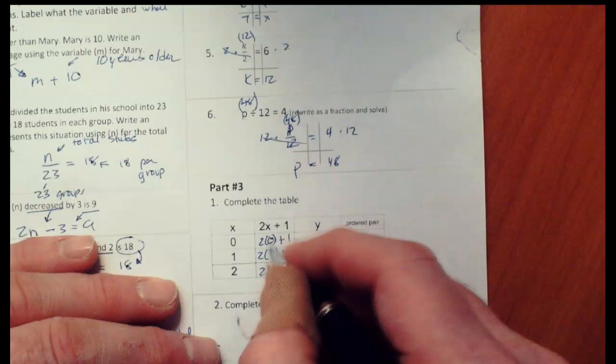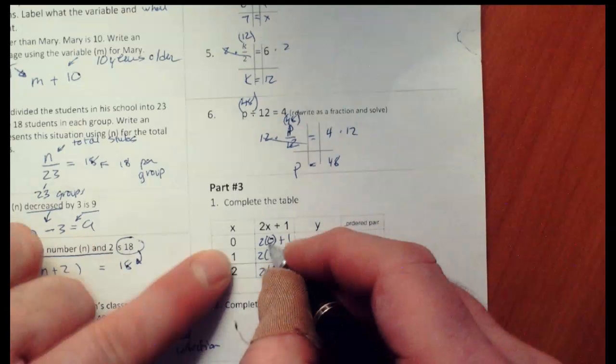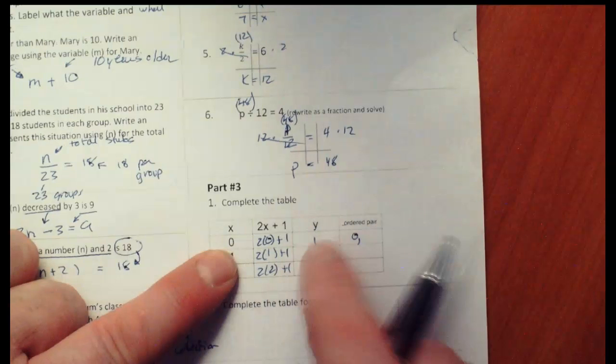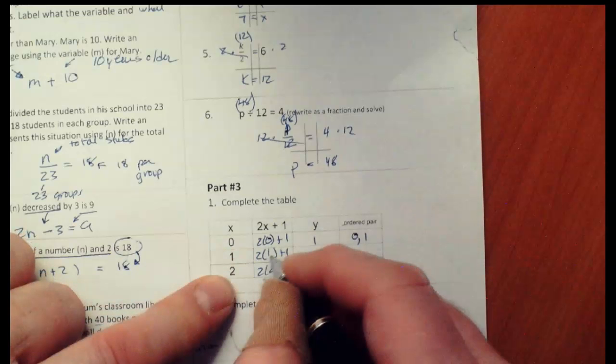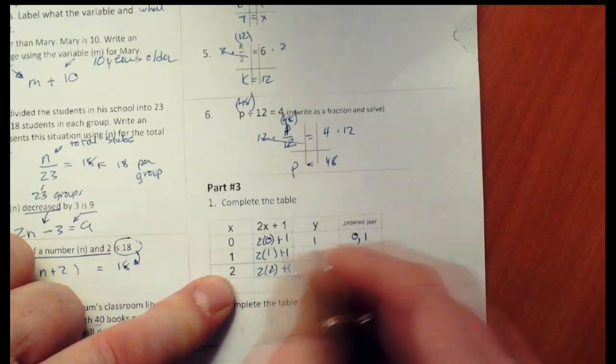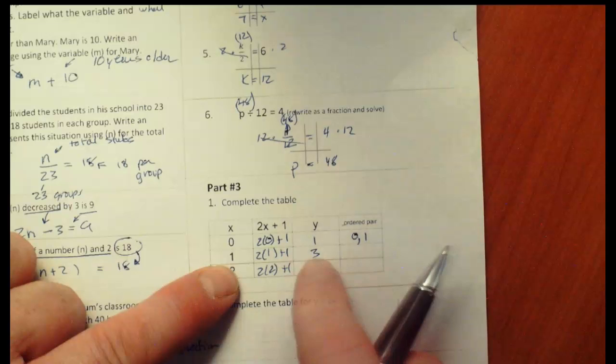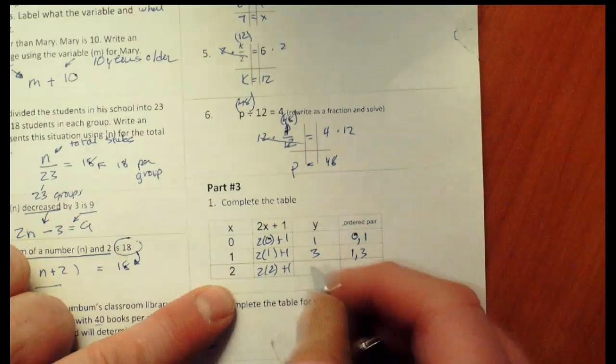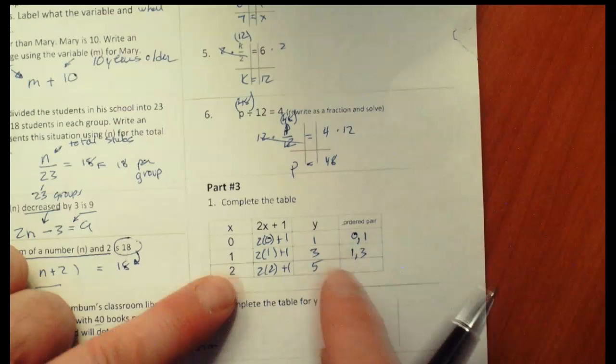These ones you just have to complete the table. I just always put parentheses where the variable is going to go, and then just pop the variable in. I get them from right over here. So 2 times 0 is 0, plus 1 is 1. So my first ordered pair is 0, 1. 2 times 1 is 2, plus 1 is 3. Here's my next ordered pair, 1, 3. And 2 times 2 plus 1 is 5. And here's my ordered pair, 2, 5.